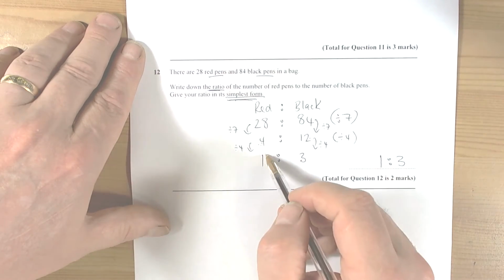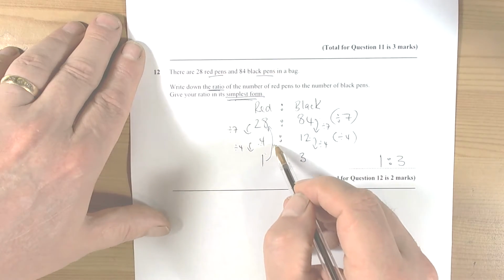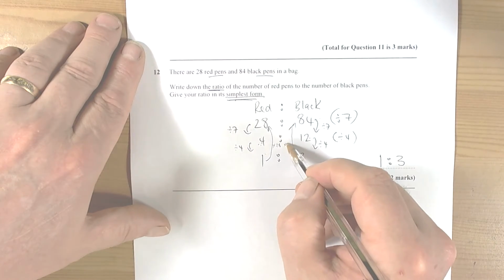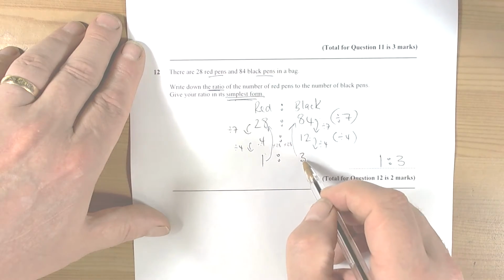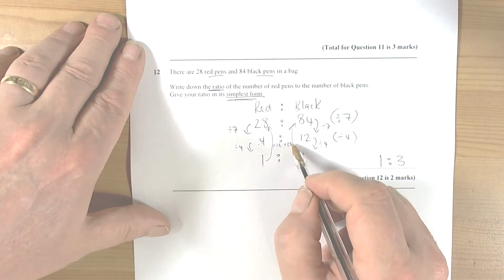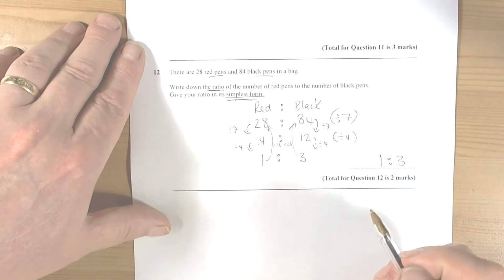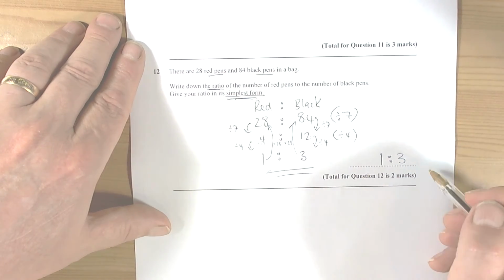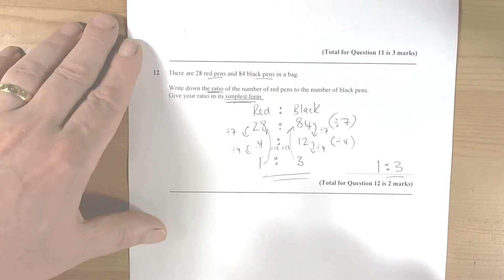Let's just check. 1 times 28 gives us 28, and 3 times 28 should give us 84. So 3 20s are 60, 3 8s are 24, 60 plus 24 is 84. So our check works going backwards as well. So that's how to work with simplifying a ratio.